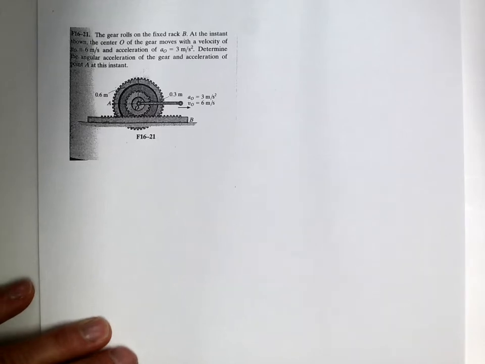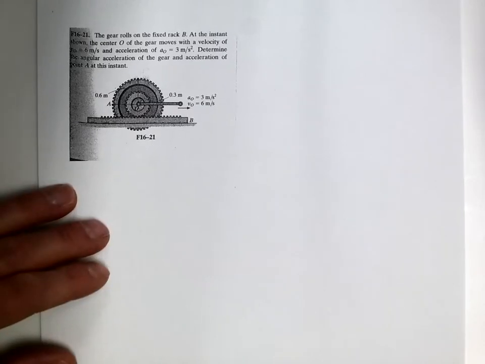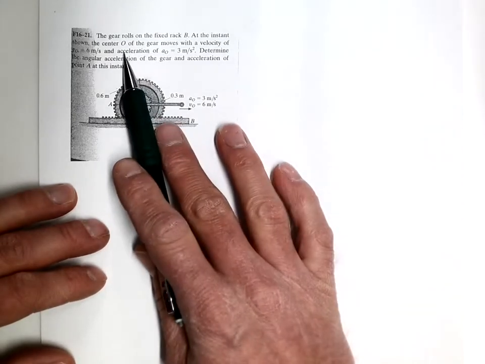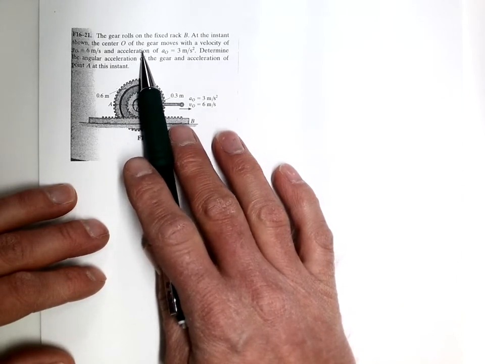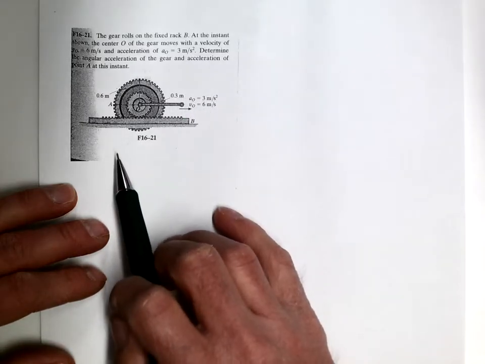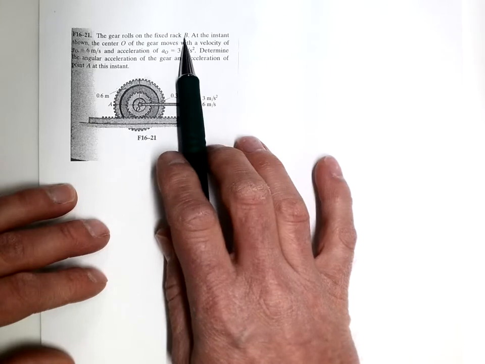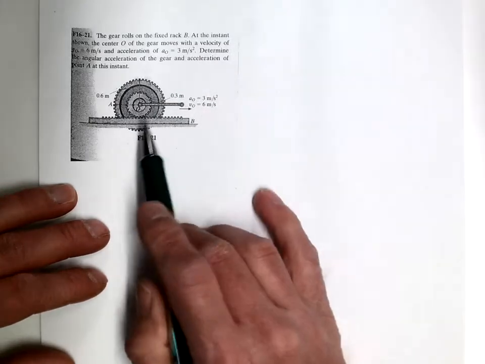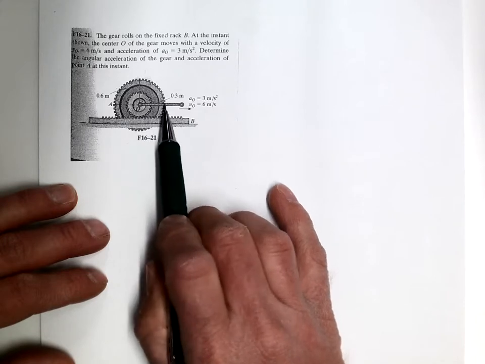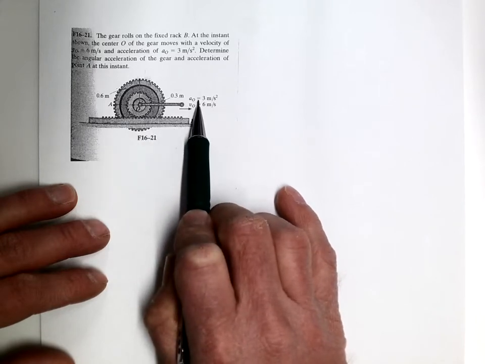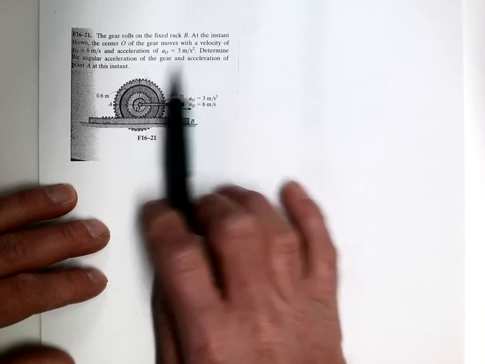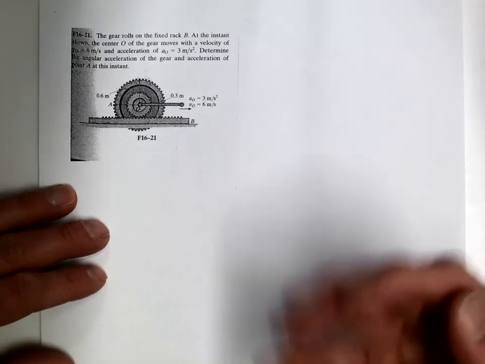Alright, let's solve problem F16-21. Now this is the same problem we solved as F16-15. This time they've added an acceleration. So a fixed gear rolls on rack B. At the instant shown, the center of the gear moves with a velocity of 6 and an acceleration of 3. Determine the acceleration of the gear and the acceleration at point A at that instant.